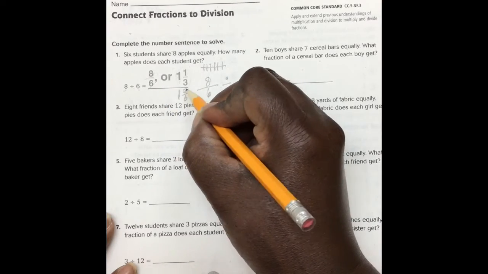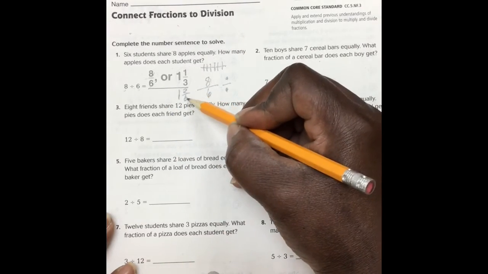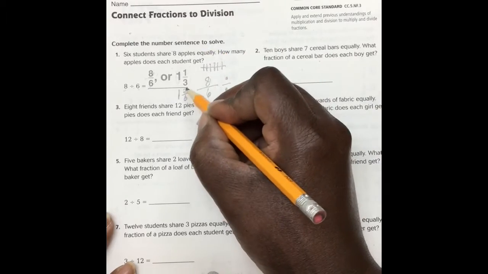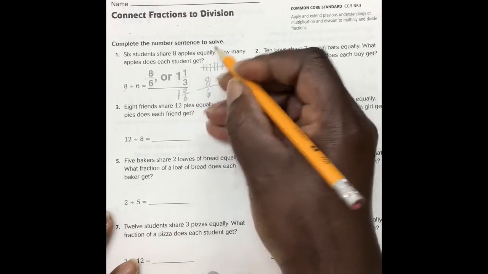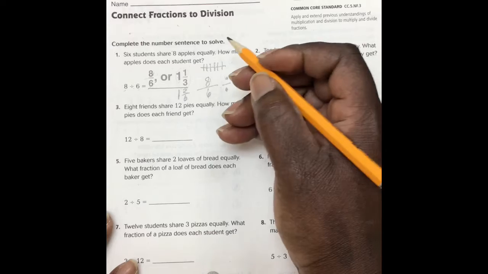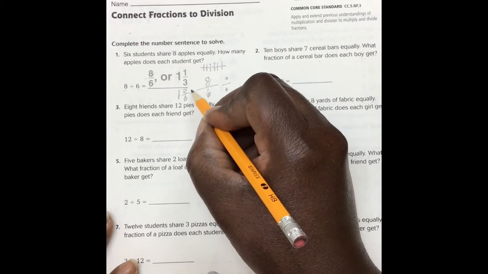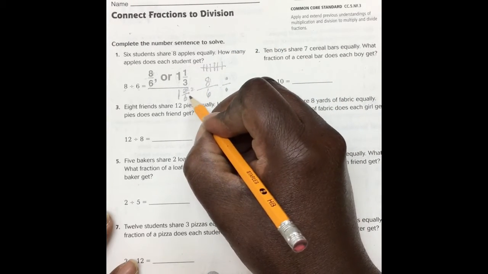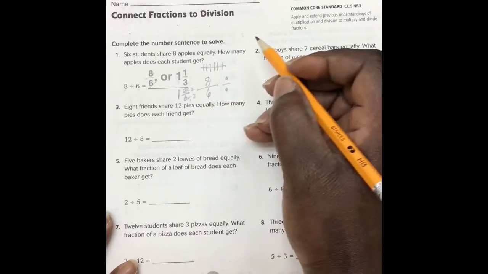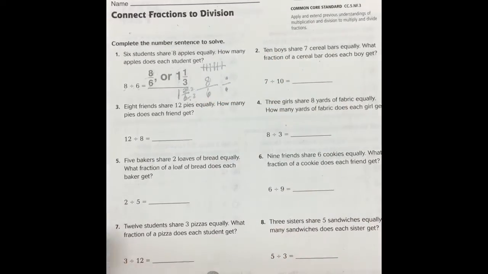But this could be simplified because they both are even. They both can be divided by 2. And that's why we get 1/3. Okay, so divide this by 2, divide this by 2. This becomes 1 and 1/3. Okay? All right. Just want to really take the time to explain that.